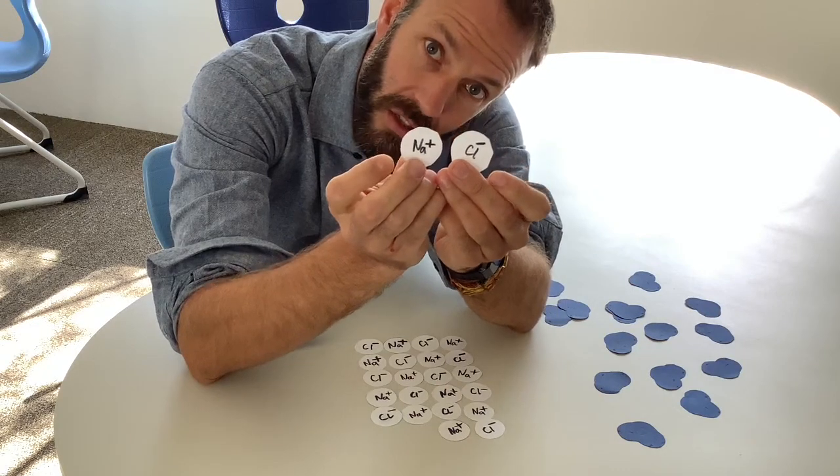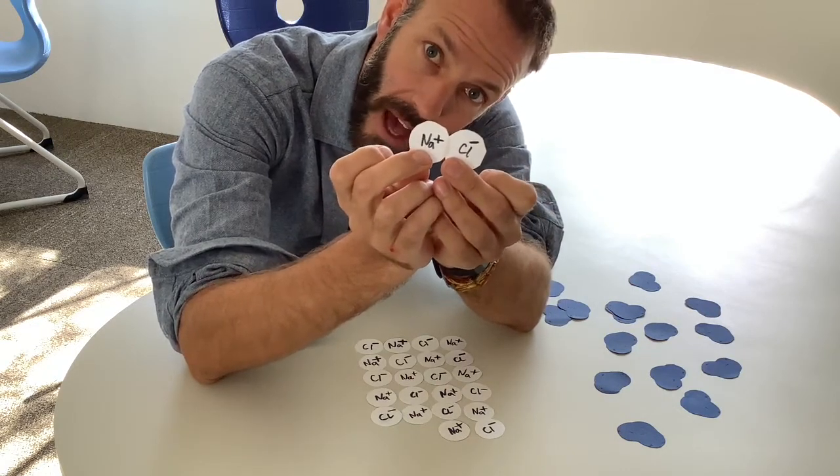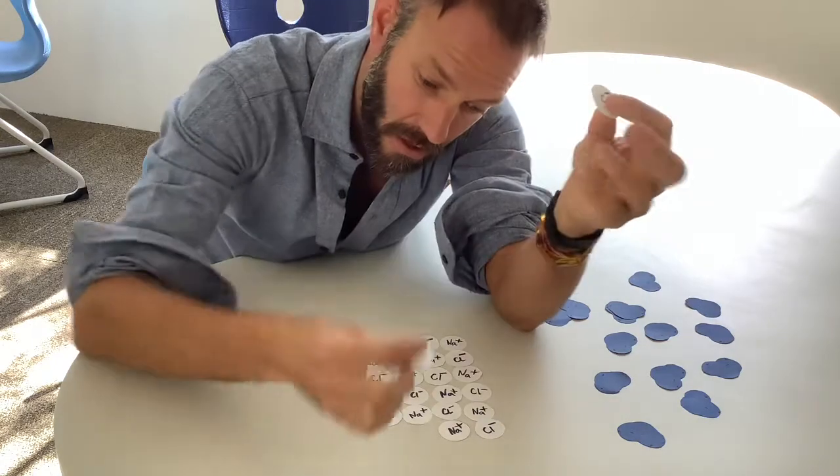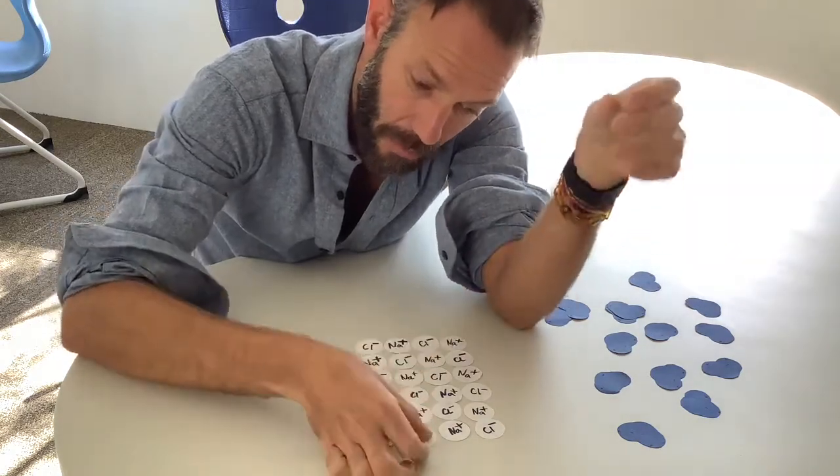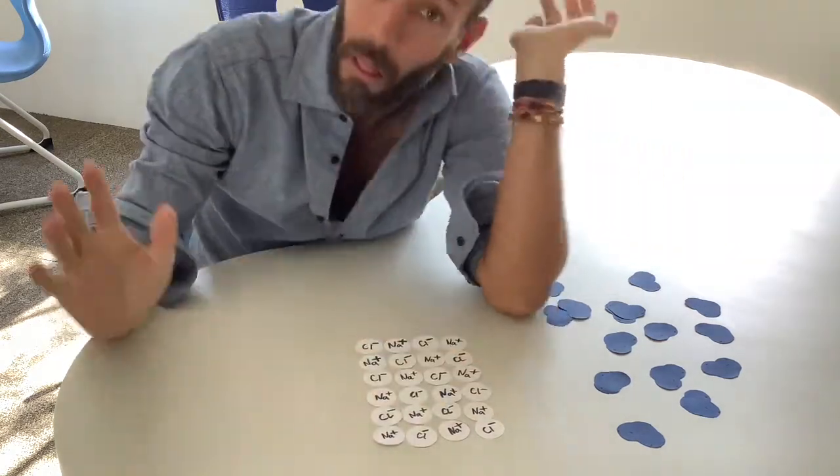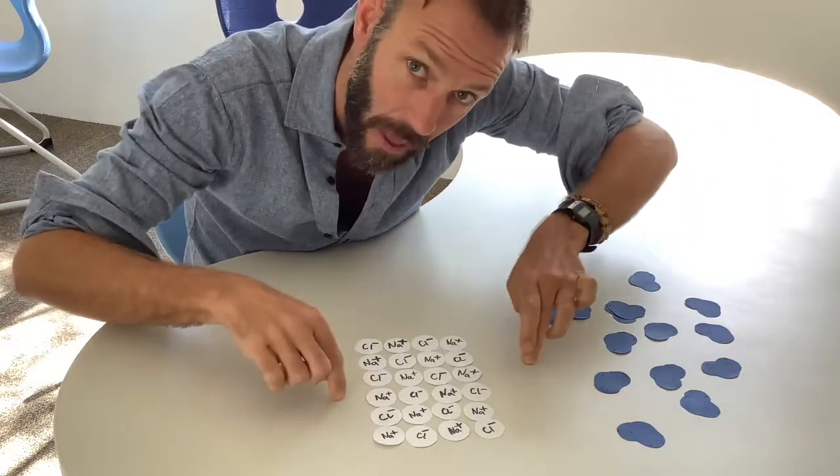Now, what do opposites do? They attract, boom, like that. That's an ionic lattice. Positive, negative, positive, negative, positive, and so on. Okay? That's your salt there.